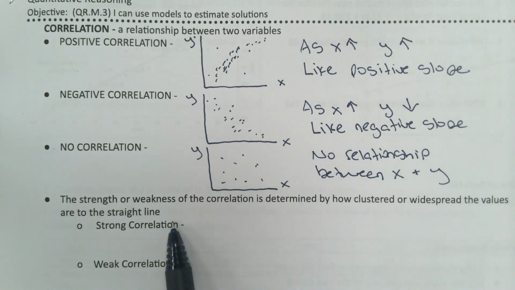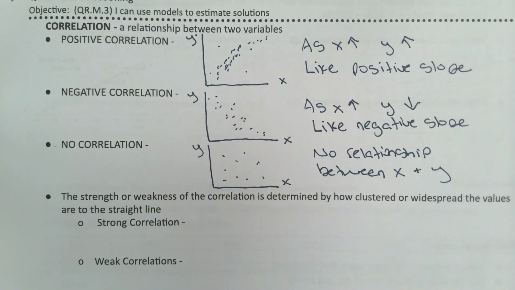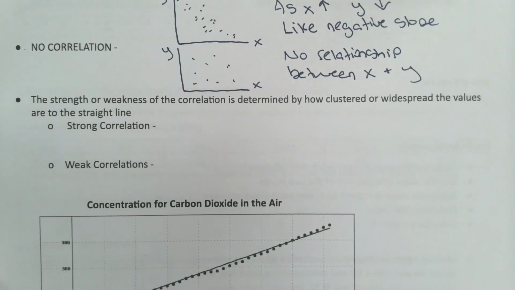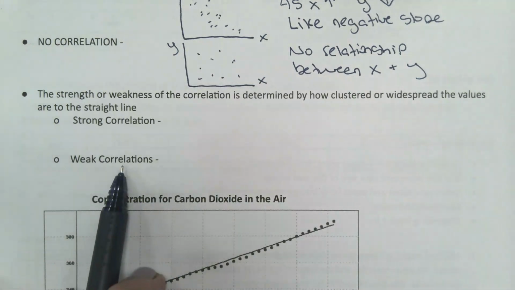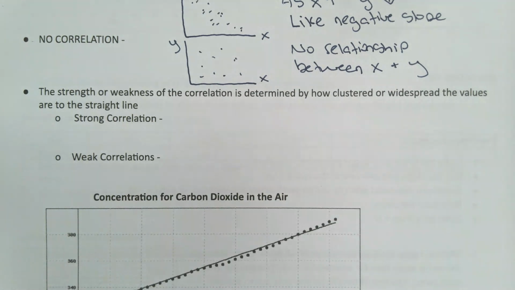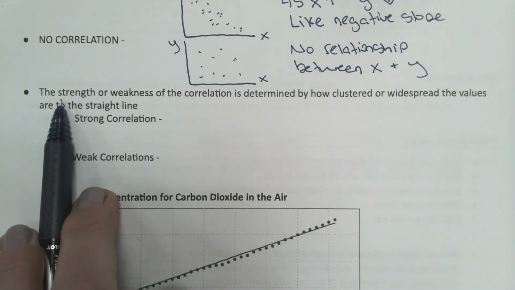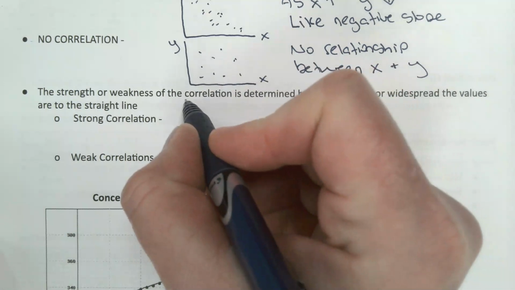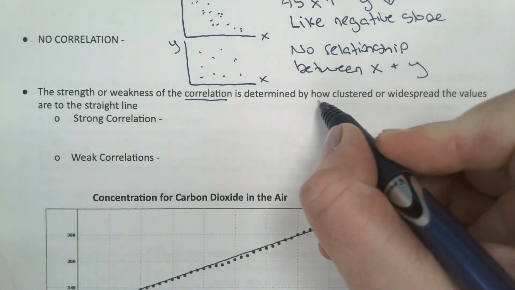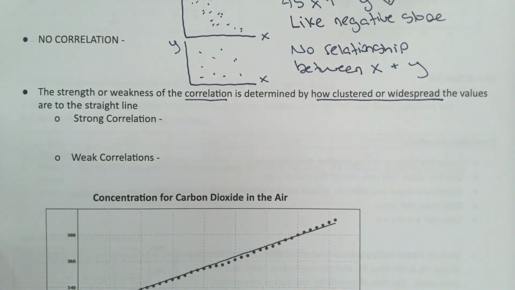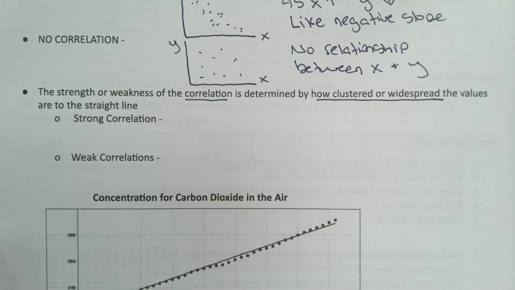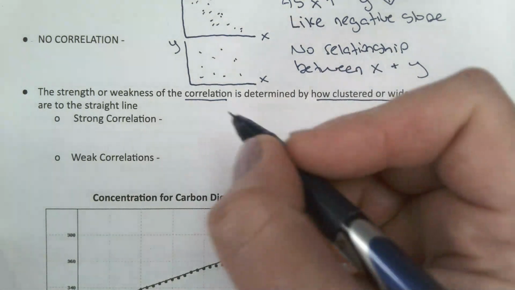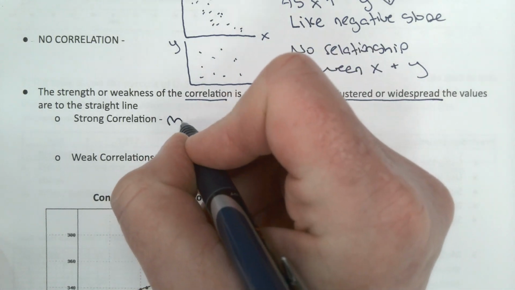All right, so in addition to positive and negative correlation, we could judge how strong or how weak the correlation is. The strength or weakness of the correlation is determined by how clustered or widespread the values are to the straight line. So I would say that something has a strong correlation if the majority of points are close to the line.